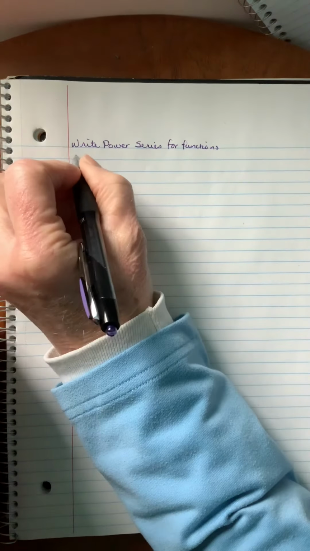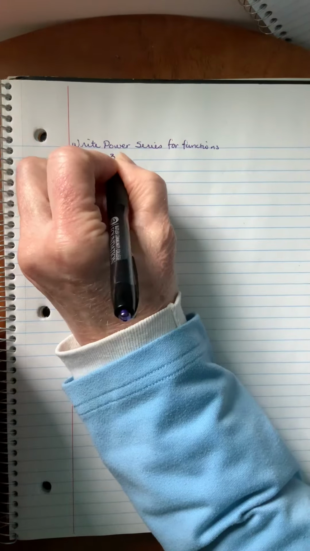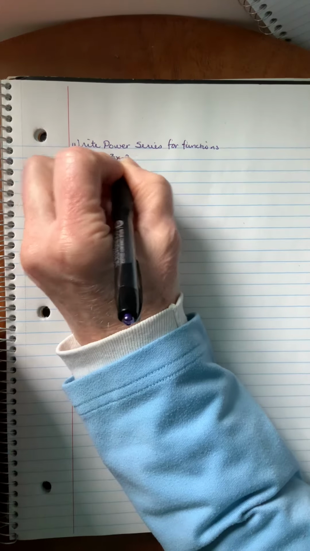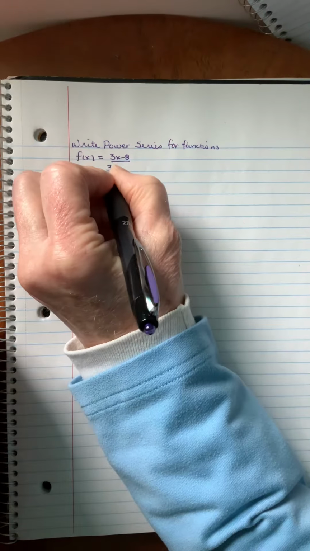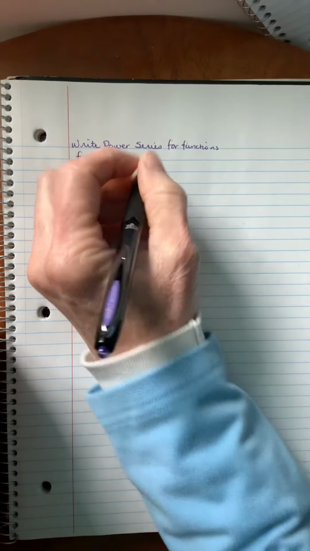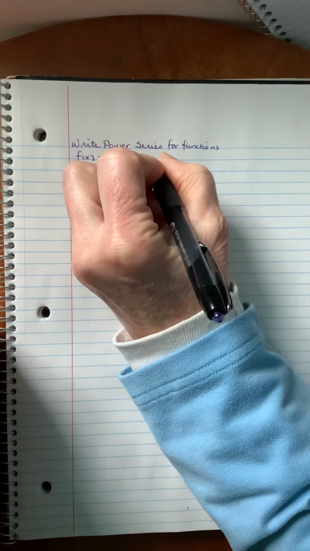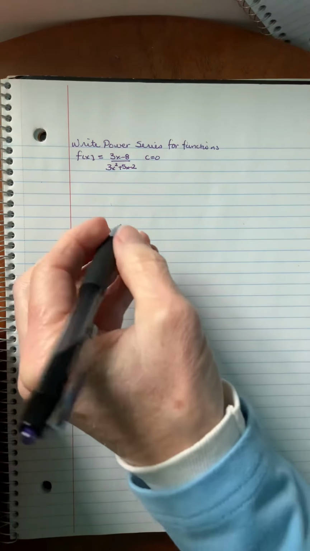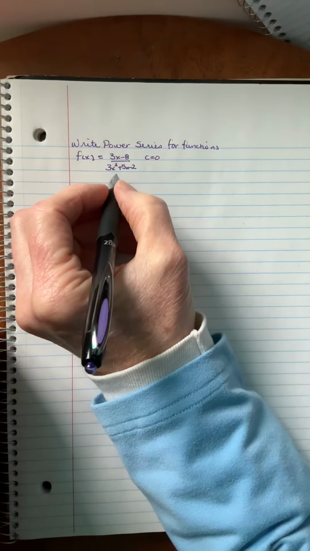My function, f of x, is equal to 3x minus 8 divided by 3x squared plus 5x minus 2. I want to center this at 0, so that will be called a Maclaurin series because it's centered at 0. But what I want to do is write a power series for this.